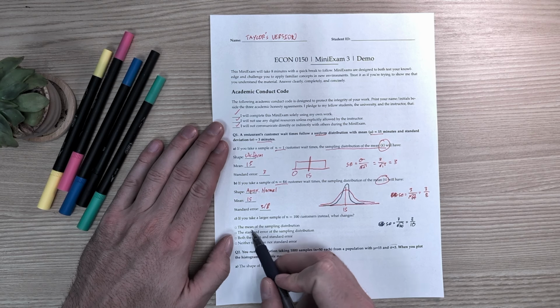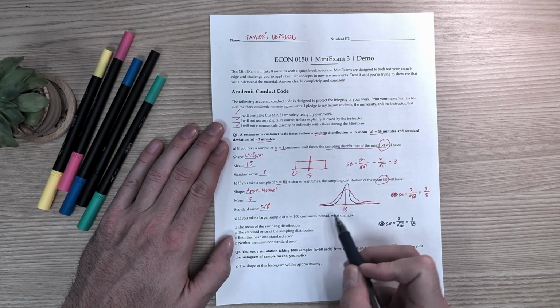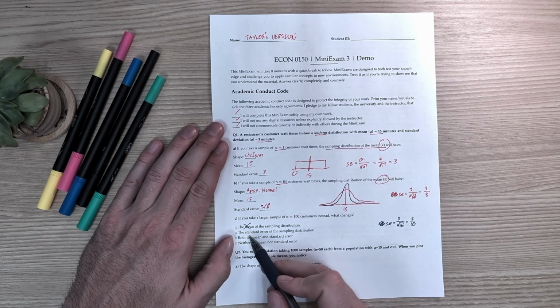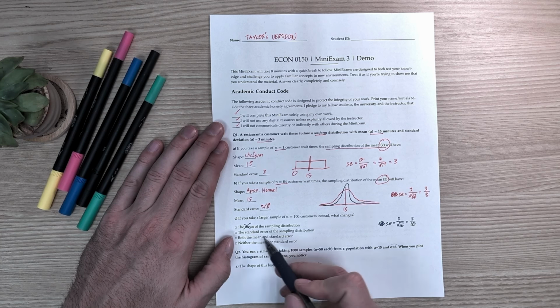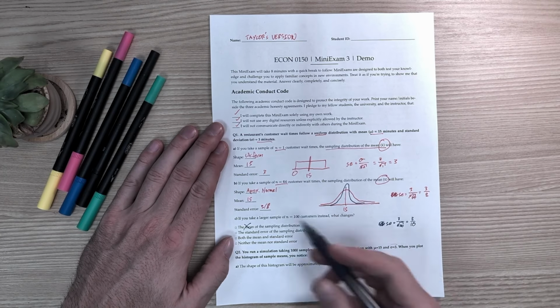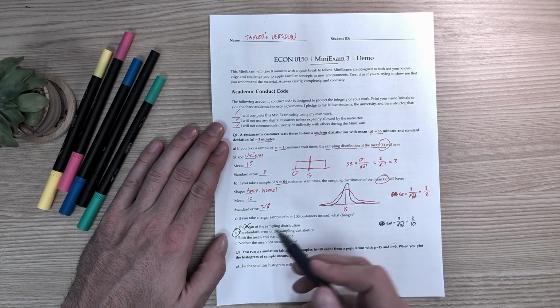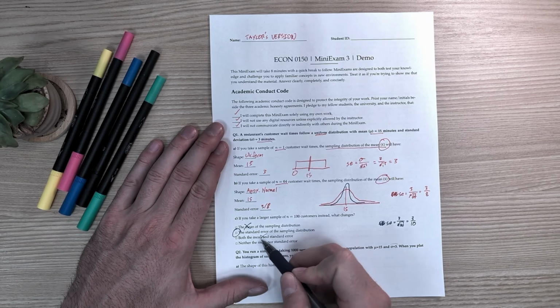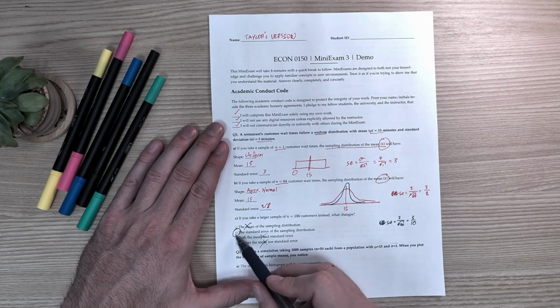So the mean of the sampling distribution, does that change? No, so this is not correct. The standard error of the sampling distribution, well, that looks like it's definitely changing. So I'm going to select that for now. And then both the mean and the standard error, well, no. And then neither, so no. So this is the correct answer.